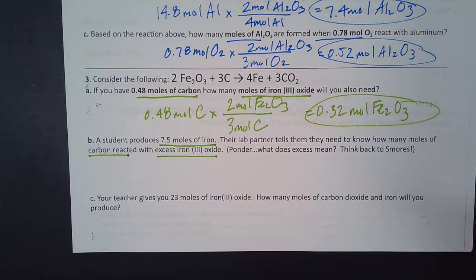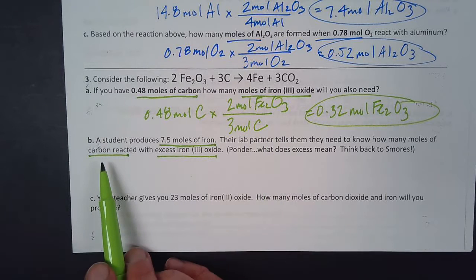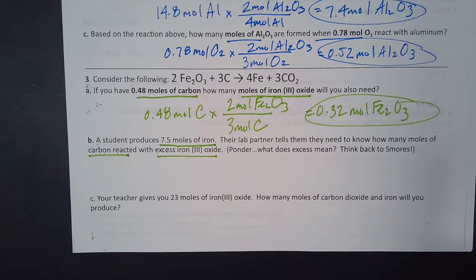What are we trying to figure out for the product? I'm sorry, not the product. What are we trying to figure out for what we're getting into? Here we had carbon, and we got it into iron 3 oxide. What are we trying to get it into in B? The iron 3 oxide? Okay.